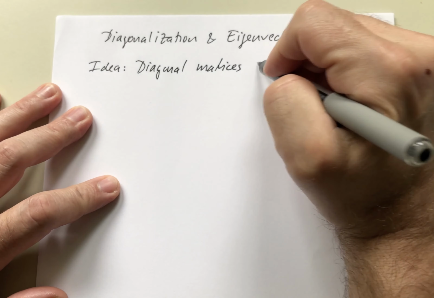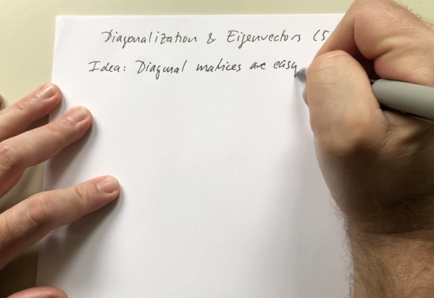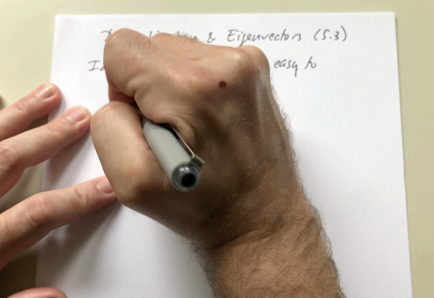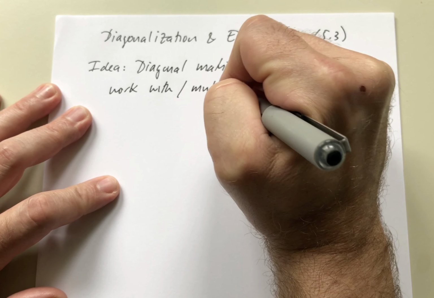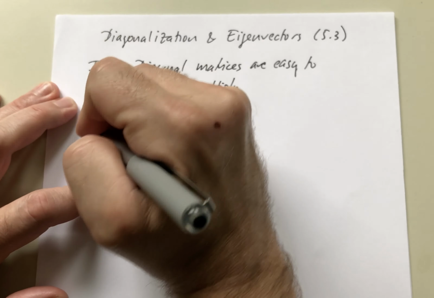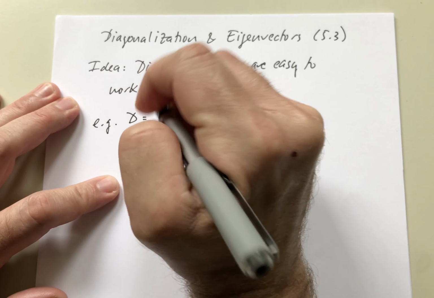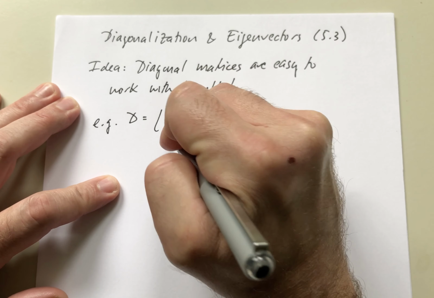are nice in the sense that they're easy to work with, by which I mean multiply. So let me show you an example of what I mean here. So what is a diagonal matrix? Remember, let's just do a little 2x2 example.